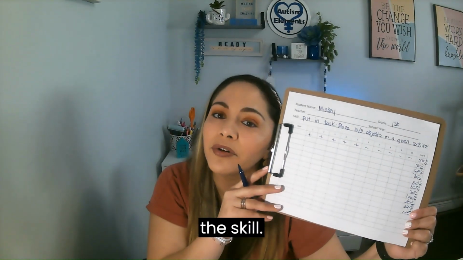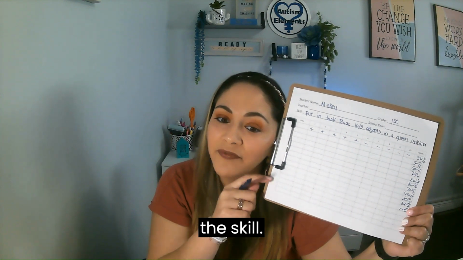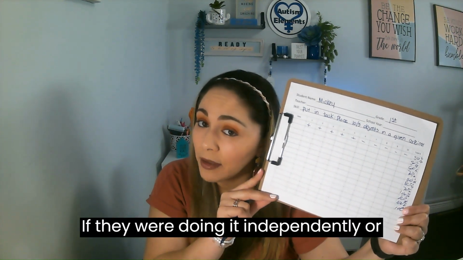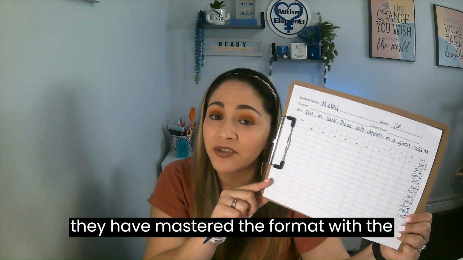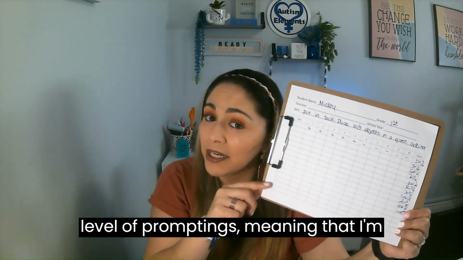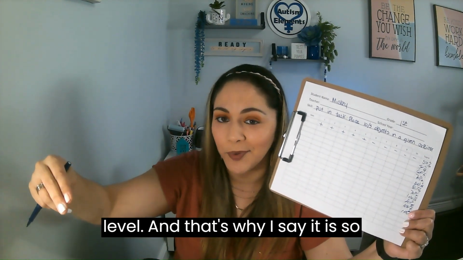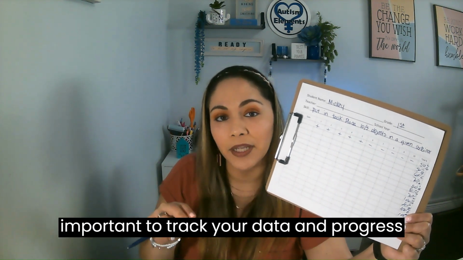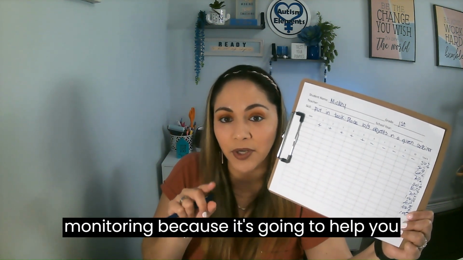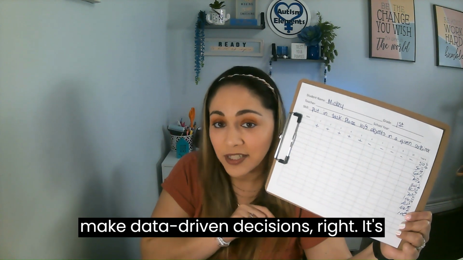So that's how progress monitoring becomes so important. Because if I see that this child is starting to get this skill, then I know one of two things. Either the student has mastered the skill, if they were doing it independently, or they have mastered the format with the level and promptings, meaning that I'm going to challenge that student to the next level. And that's why I say it is so important to track your data and progress monitoring, because it's going to help you make data-driven decisions, right?